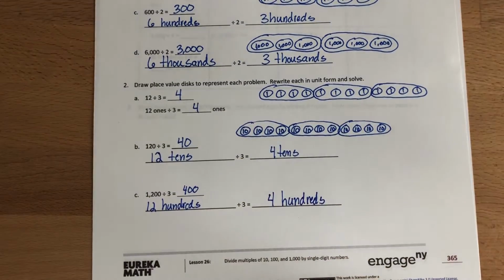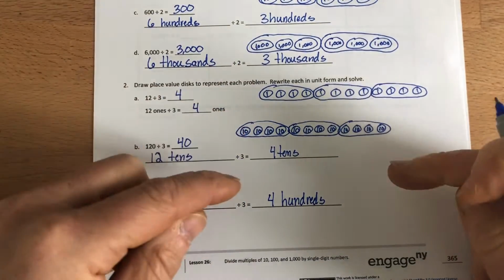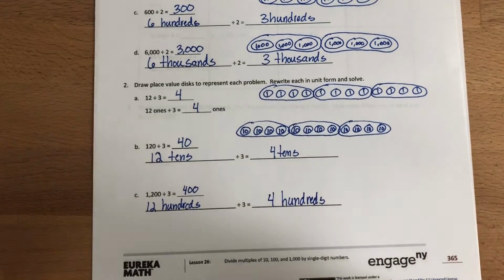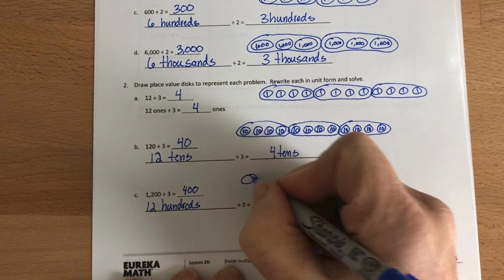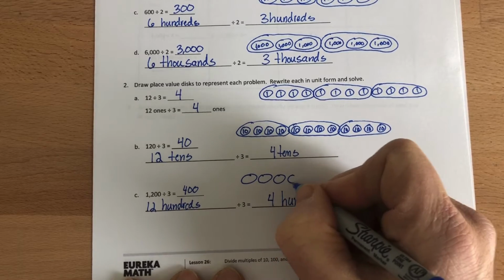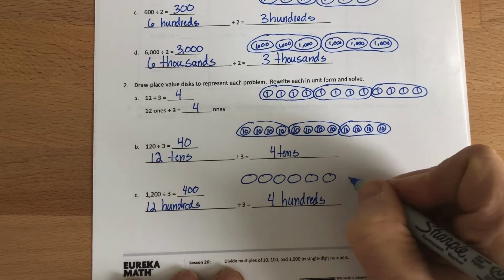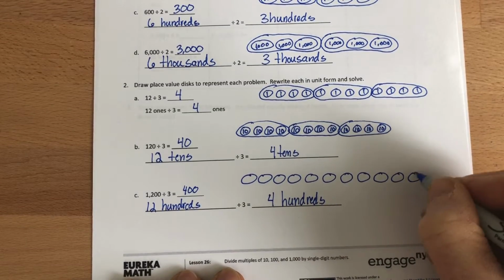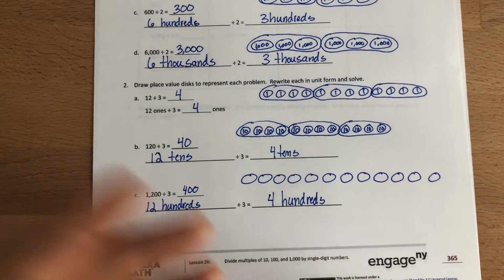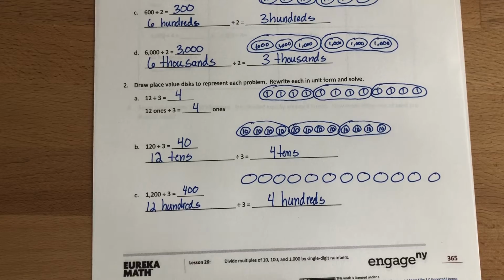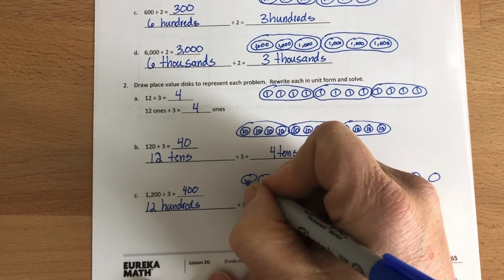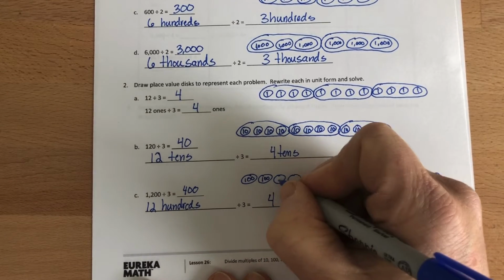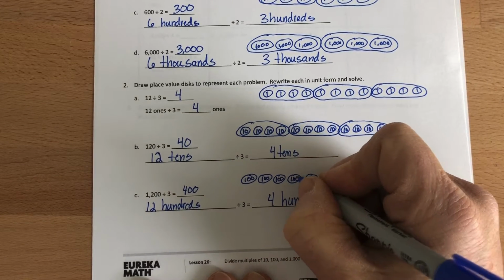Just like that, okay? So I'm going to do the same thing I did up here, but each disc now is going to have a value of 100. So 1, 2, 3, 4, 5, 6, 7, 8, 9, 10, 11, 12. What number am I going to put in each of those discs? If you said 100, you'd be correct. 100, 100, 100, all the way up.